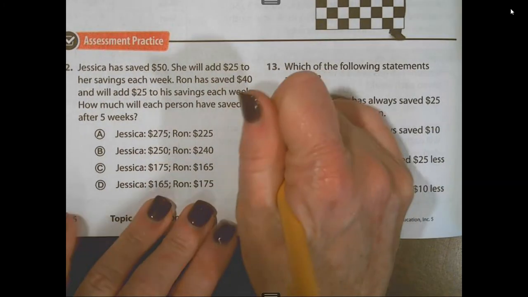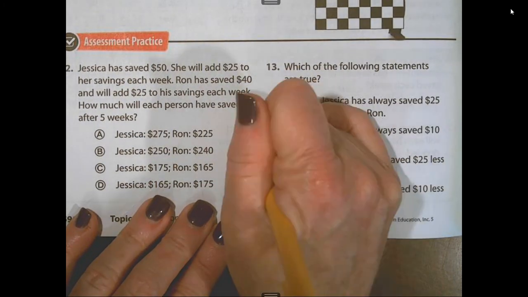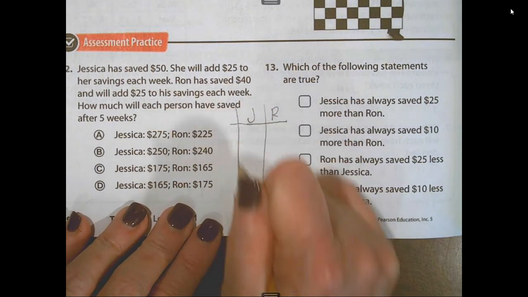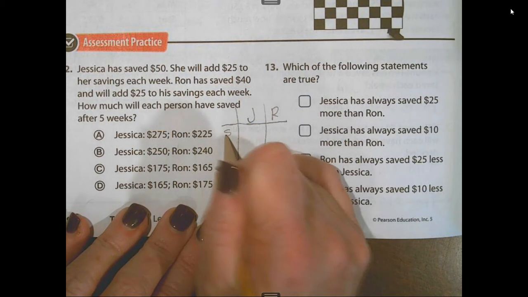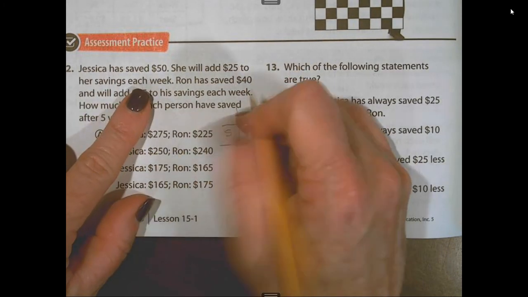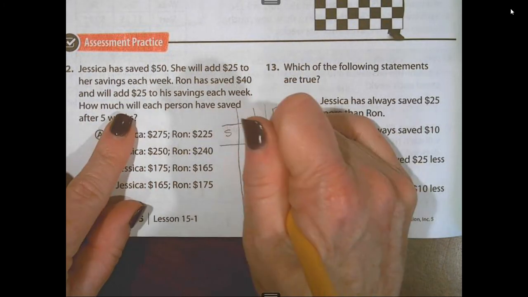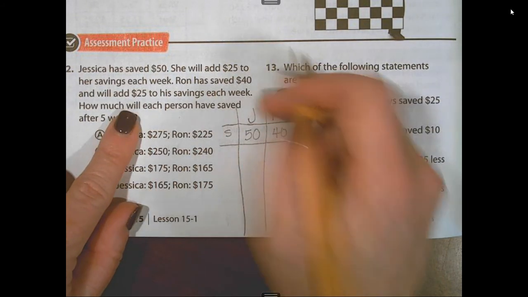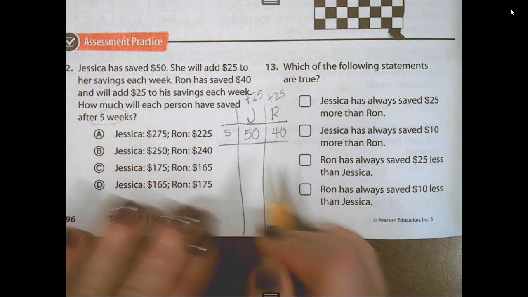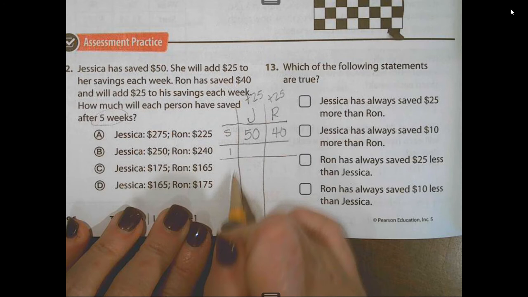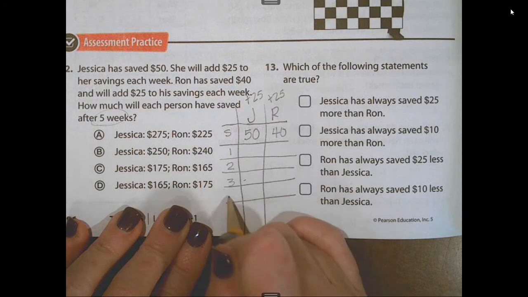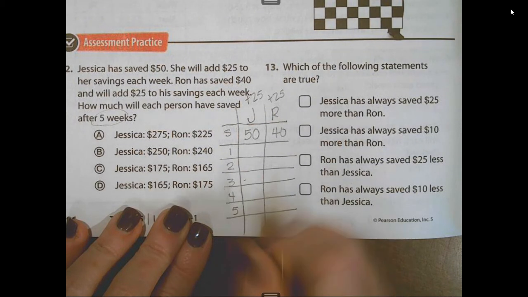So what I'm going to do is make a little table here. Might as well work in this space. I'm going to have Jessica and Ron, and I'm going to do another column for the time. So we've got the start right here. Jessica has saved $50. Ron has saved $40. So let's start here. The rule is to add 25 each week. And we're working towards week 5. So let's do the corresponding terms for week 1 here. Week 2, we're going to go there. 3, 4, and 5. So these are different terms.